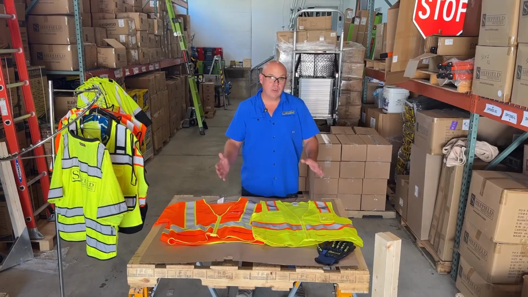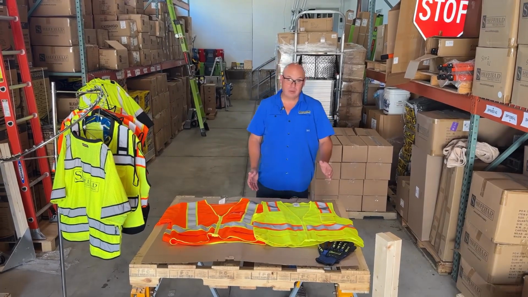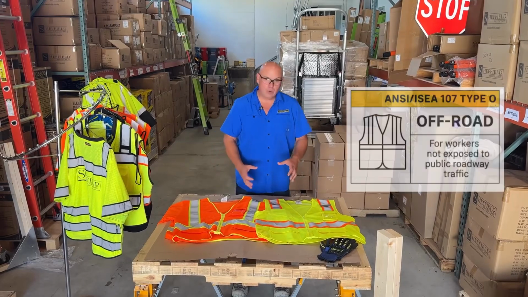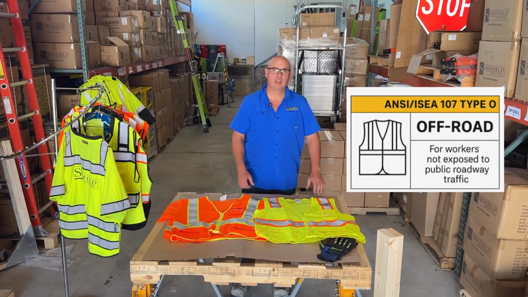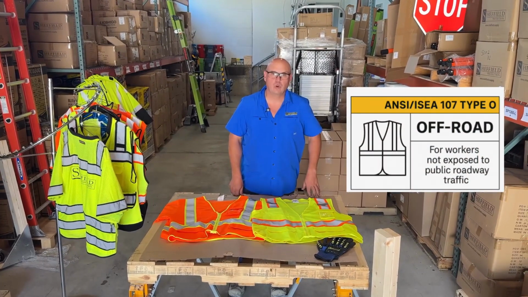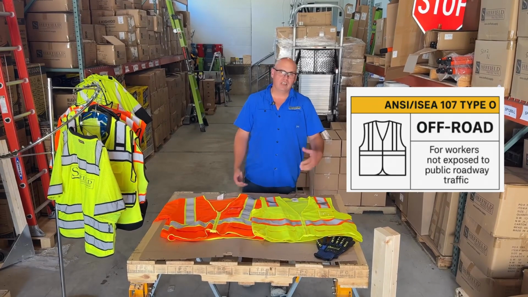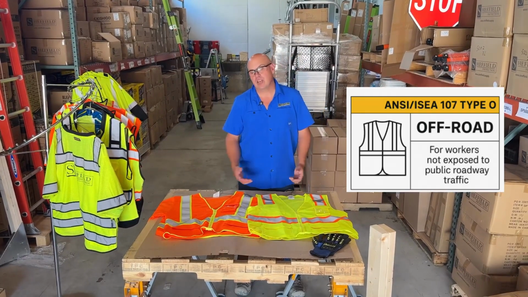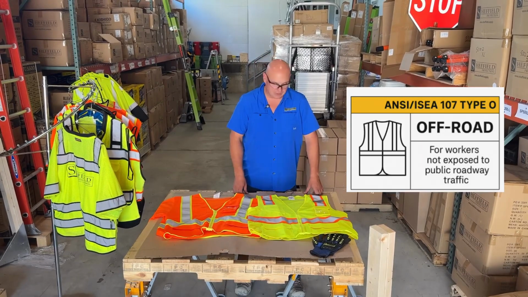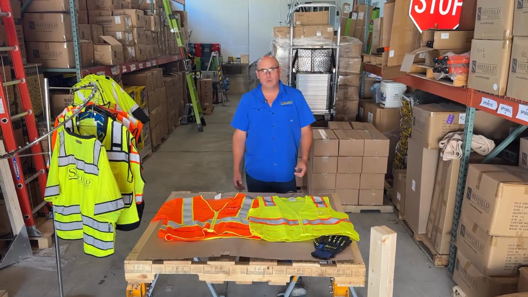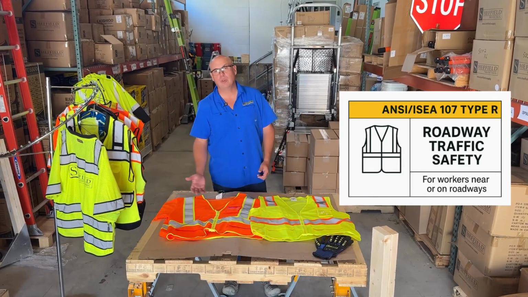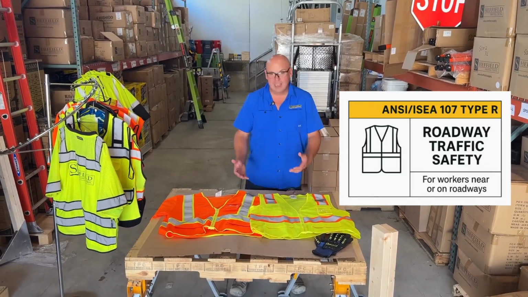We can talk about the three different basic types of high-vis garments. There's type O, type R, and type P. Type O is pretty much if you're not exposed to pedestrian vehicles or anything along those lines, roadway type conditions. If you're working at an enclosed site, if you're working in an area where you just need visibility, but you're not exposed to pedestrian vehicles, that's type O. Type R, most common that you see, roadway. If you're anywhere from a neighborhood street all the way up to a highway where traffic's doing 70 miles an hour, that's type R.